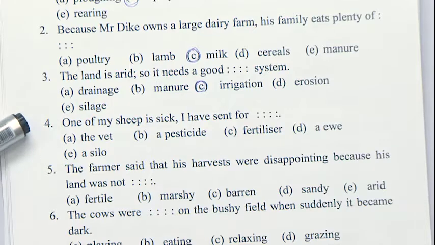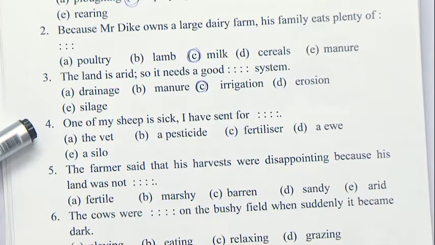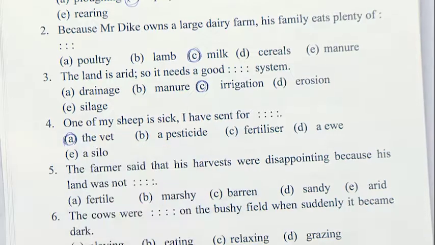That is irrigation. One of my sheep is sick. I have sent for the doctor in charge of the animals. They are called the what? The vet. That is a proper register for that one.